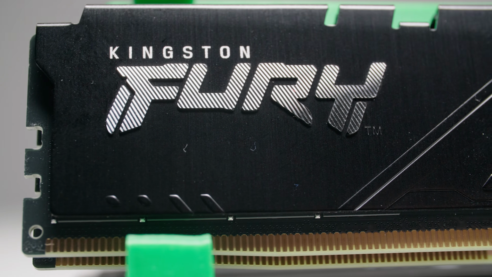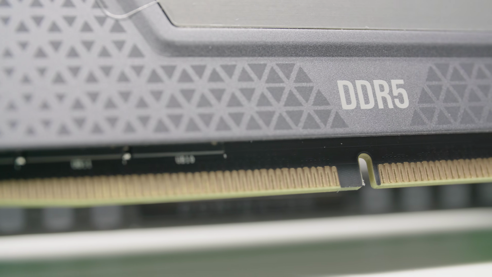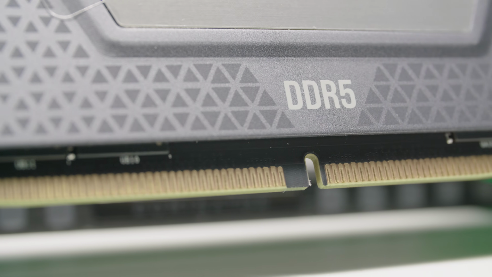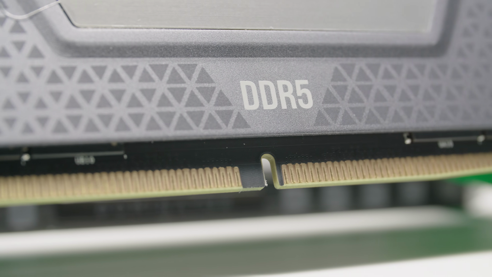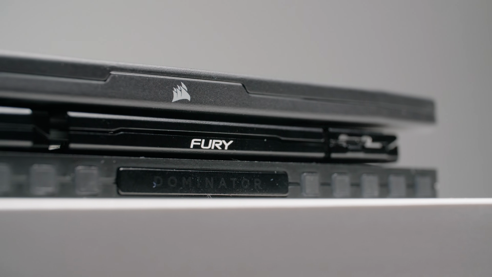We're going to dive into why you need to consider compatibility, capacity, speed, and overclocking to get the performance that you've paid for, particularly with DDR5 memory.